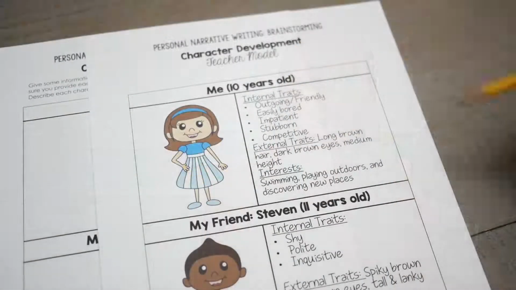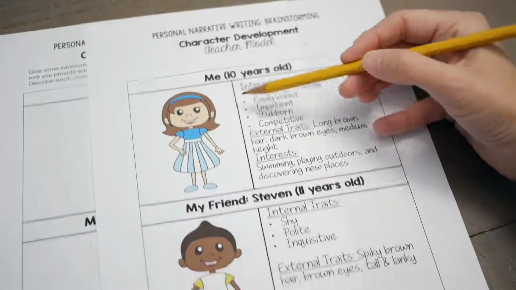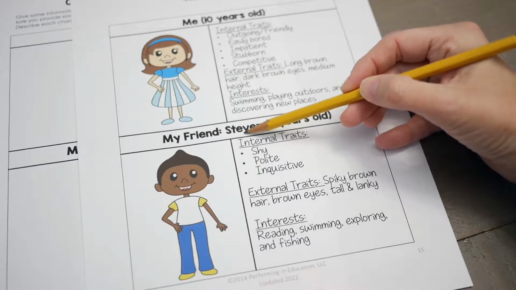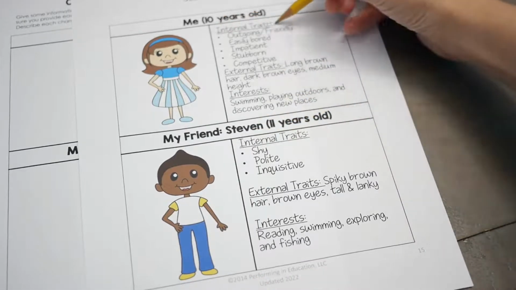Because if we don't teach students to develop their characters, even though their main character is themselves, they assume that their readers know everything about them, and then they leave out key details. So in order for students to write a really great personal narrative, they still need character development, which requires them to actually write down information about themselves that they're going to use in the story to develop their character and the other character or characters that are in the personal narrative.